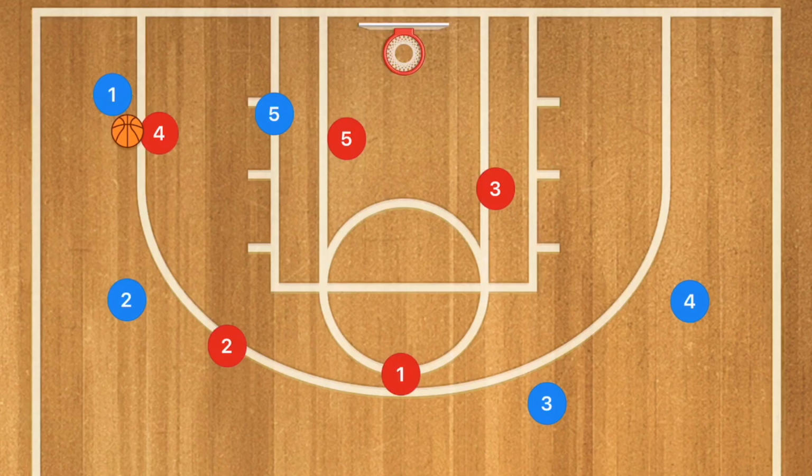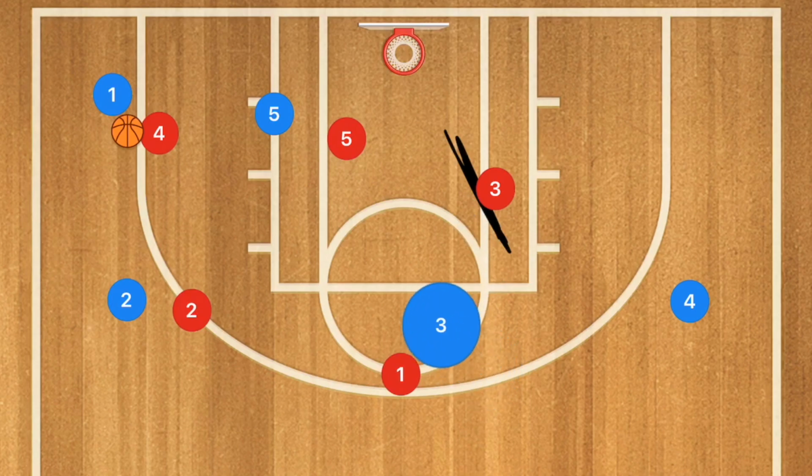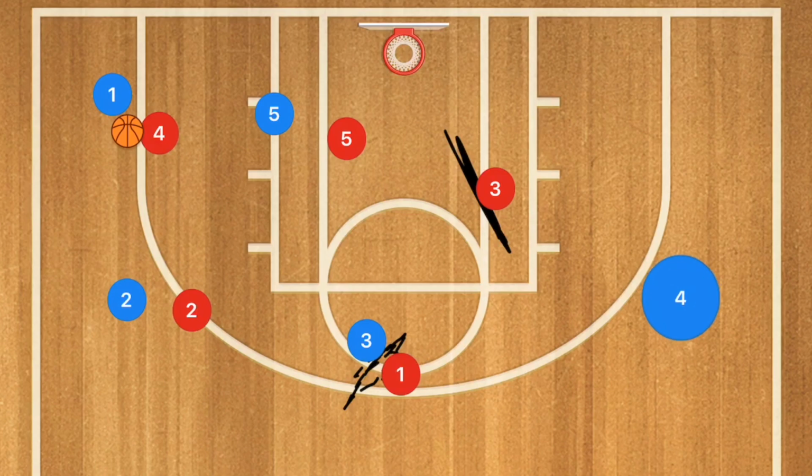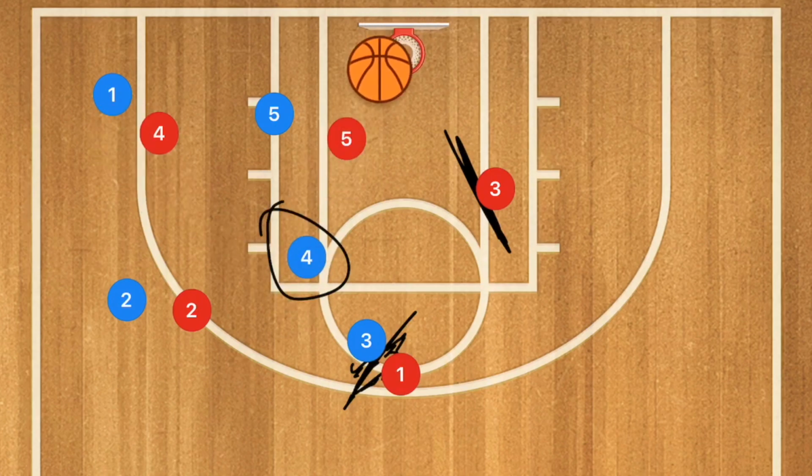We're still sort of in single coverage. What I really liked to do was have player 3 come down and set a screen on player 3 red, or have a screen on player 1 red. You could run this a few different ways against a 2-3, it doesn't matter, it's up to you. Anyways, we'll have player 4 cut towards the high post, and that could be a quick shot. So there's a couple of different options there.